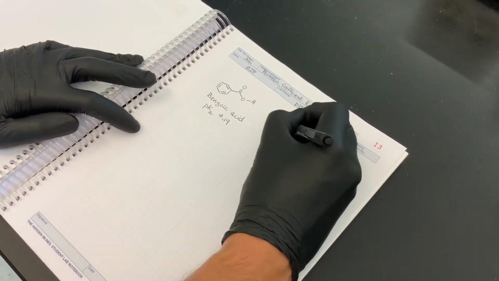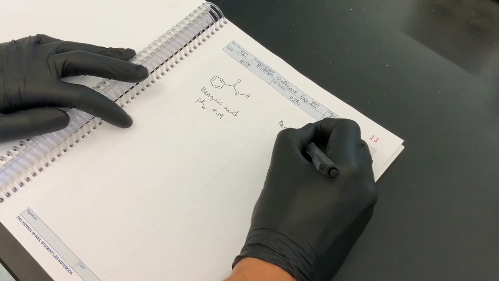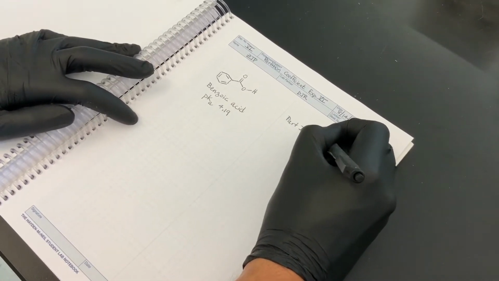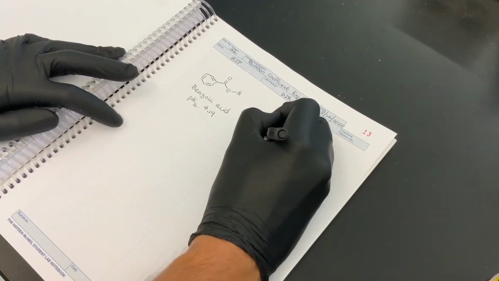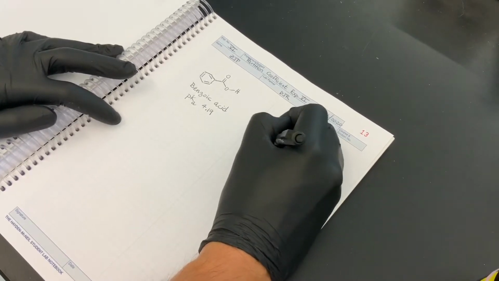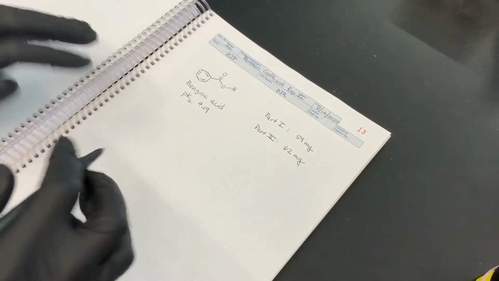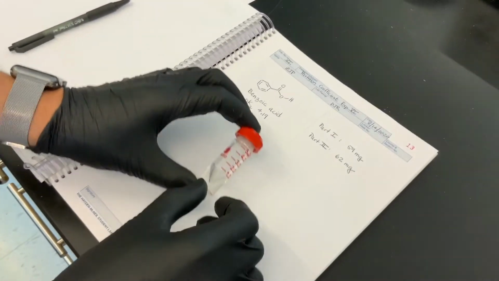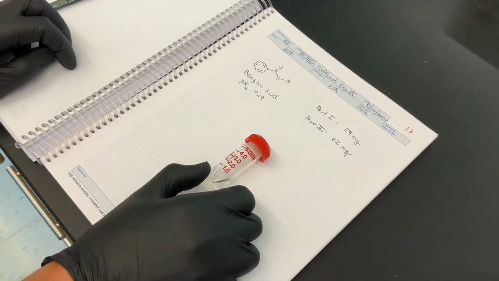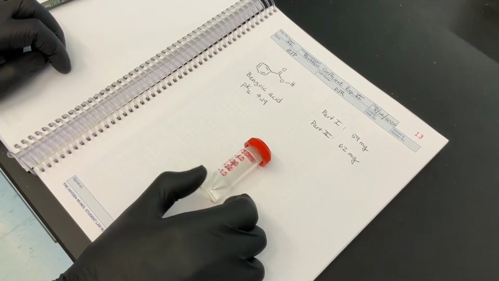And so for part 1, at the balance, we had measured out, or we are going to start with 59 milligrams. And for part 2, we are going to start with 62 milligrams. So now we're going to transfer this to a 5 milliliter reaction vial. So we used this in experiment 4 for fractional distillation.